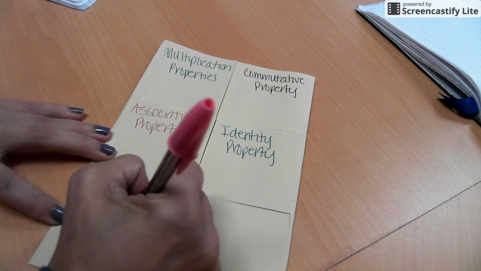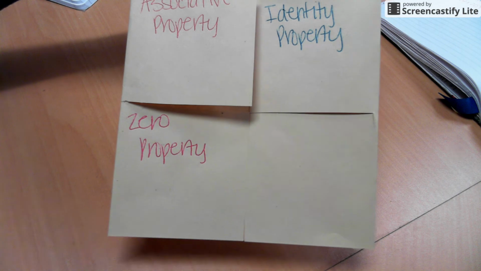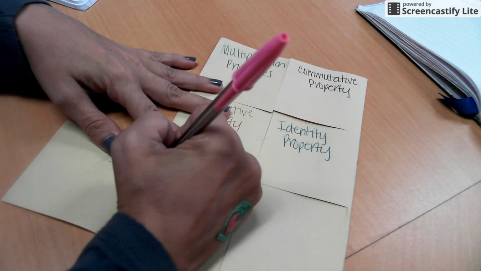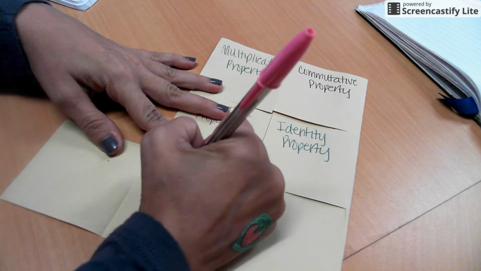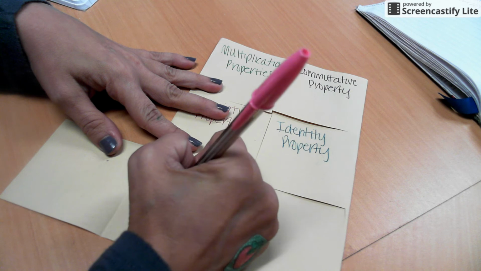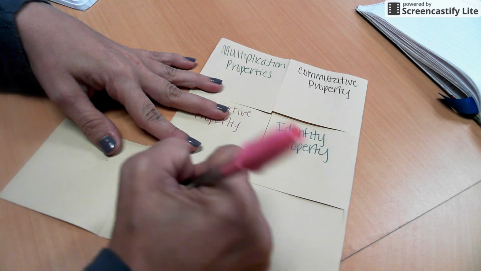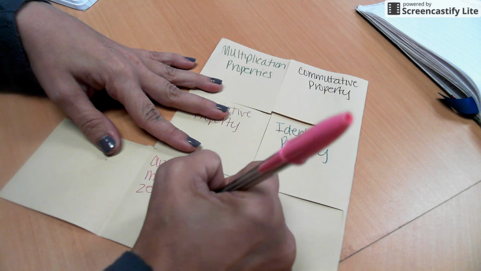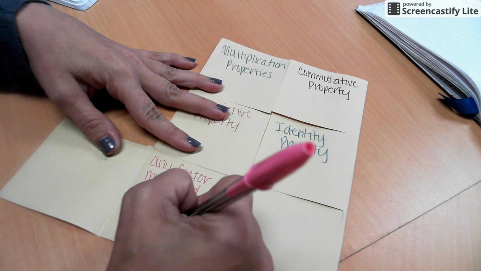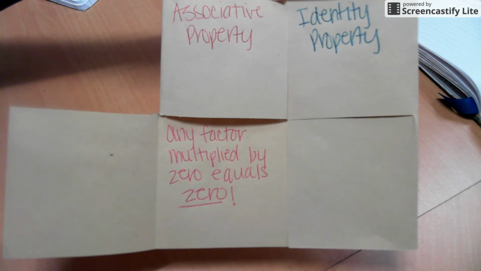The next one we're going to do is the zero property. Zero property. We're going to open that one up. And what that one says is any factor multiplied by 0 equals 0. So anything multiplied by 0.